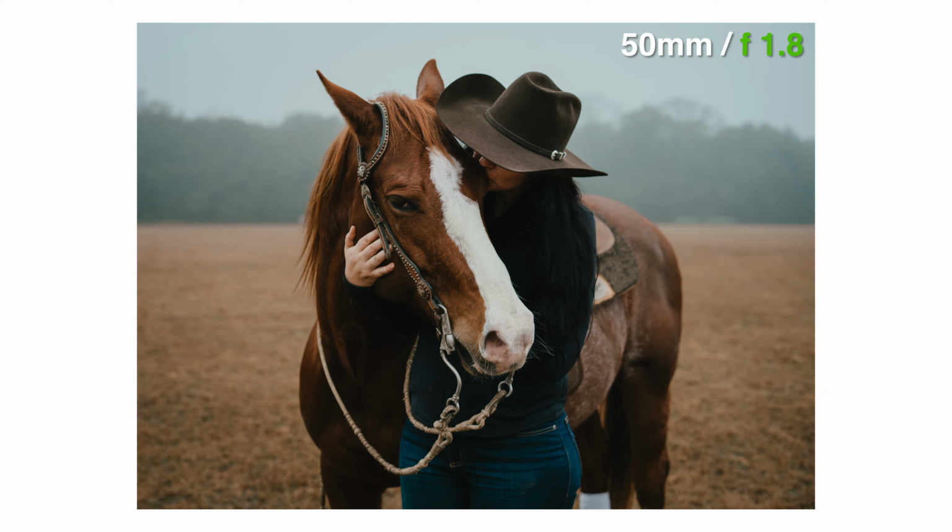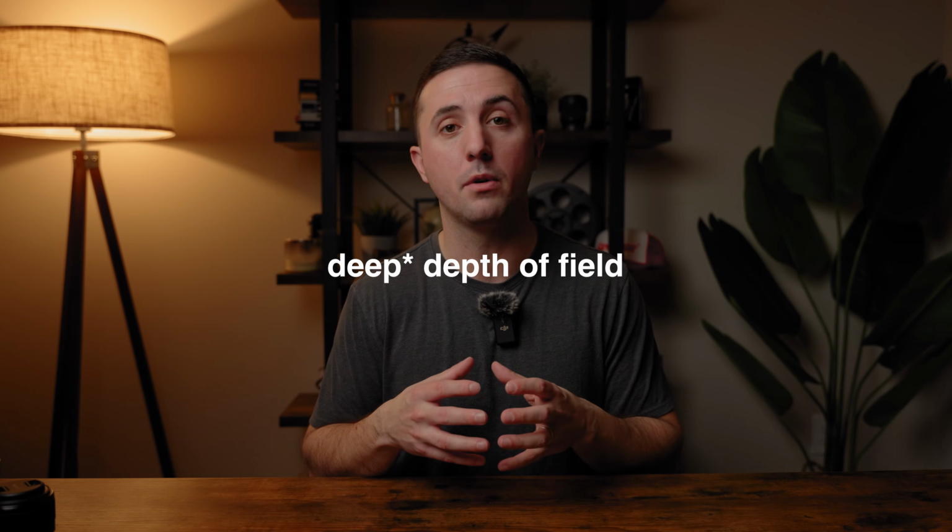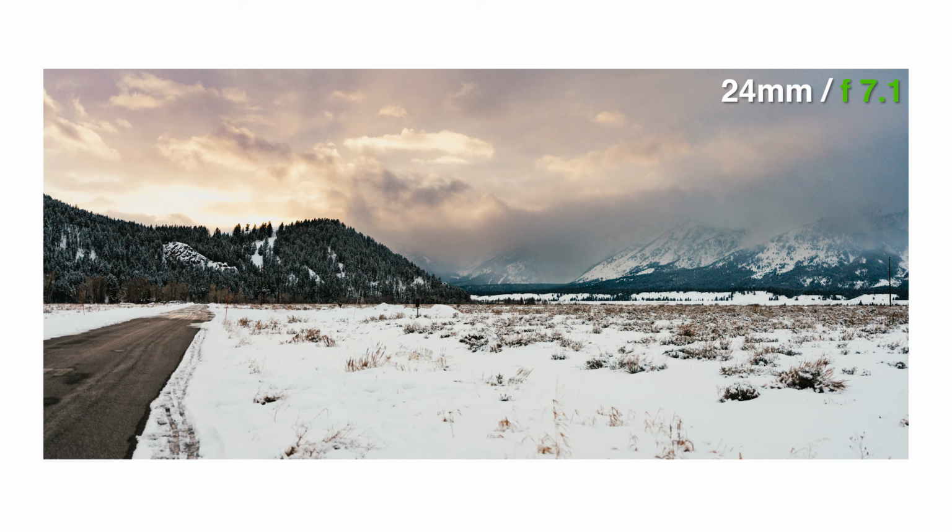Depth of field is controlled by your aperture setting. So if you have a wide aperture like f1.8, that means you're going to have a shallower depth of field, so you're going to have a more blurry background. But if you have a tighter aperture like f16, that means you're going to have a more narrow depth of field and fewer things that are going to be blurry in the background.